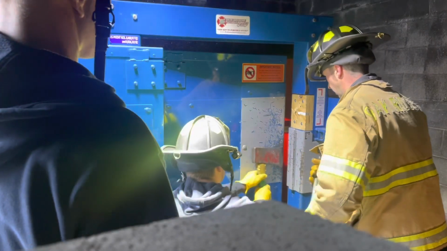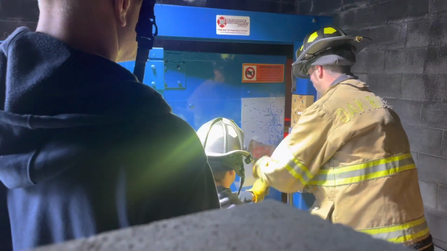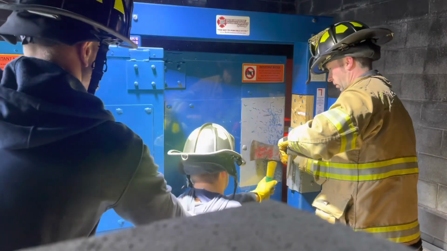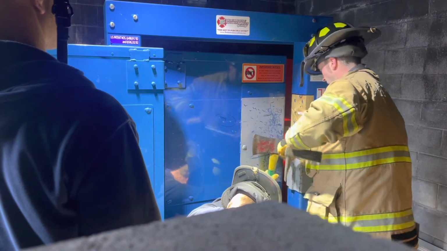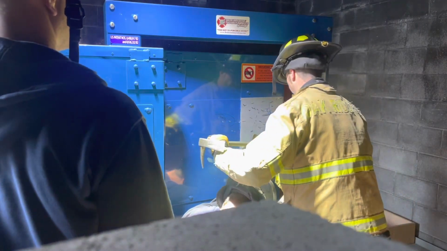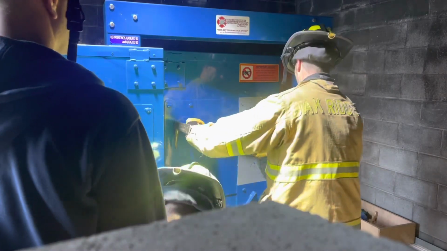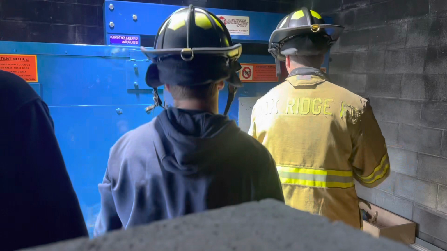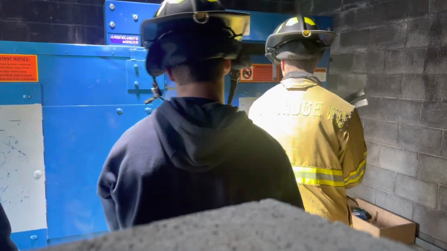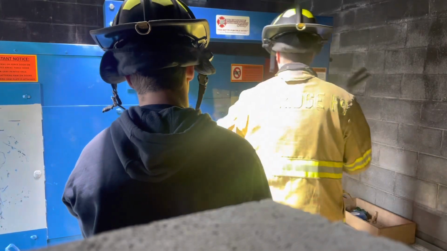If you need a little bit more leverage, capture the space. If you need a little bit more leverage, flip it around, watch your head. Go down. There you go. Good job.